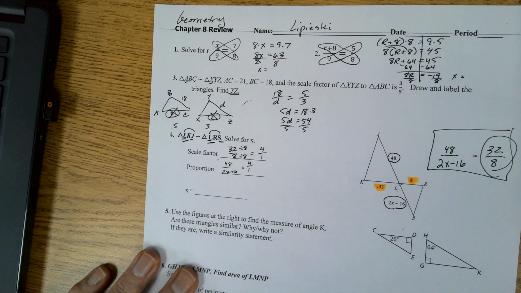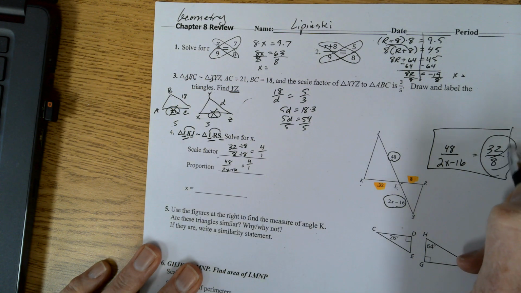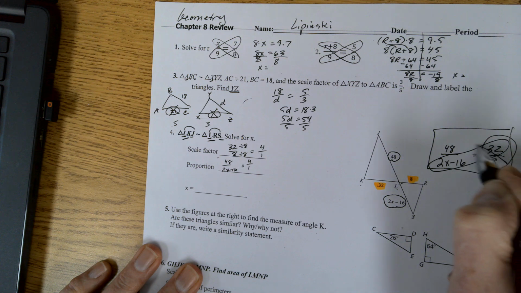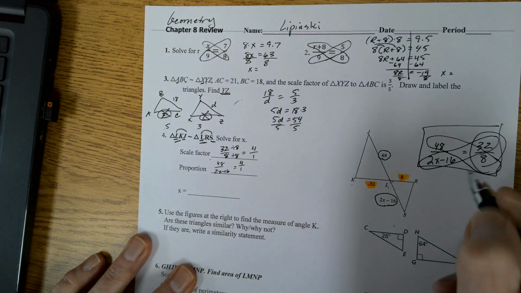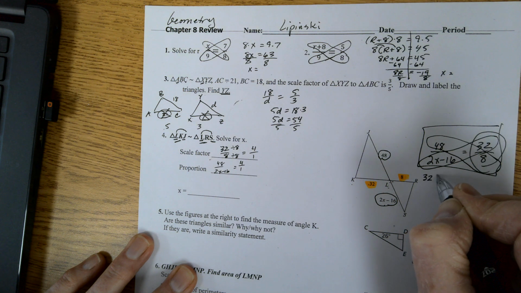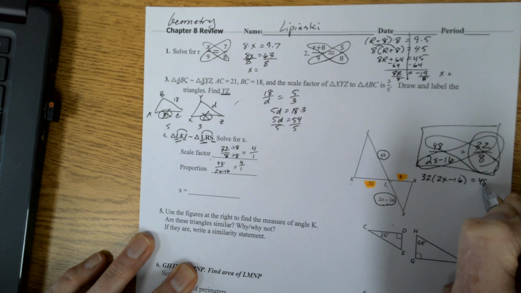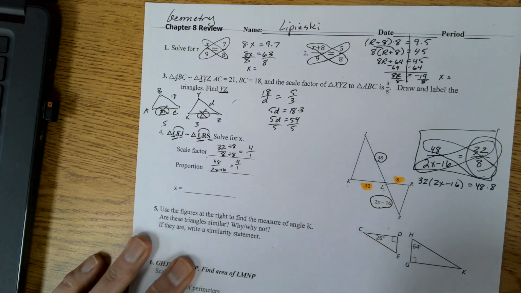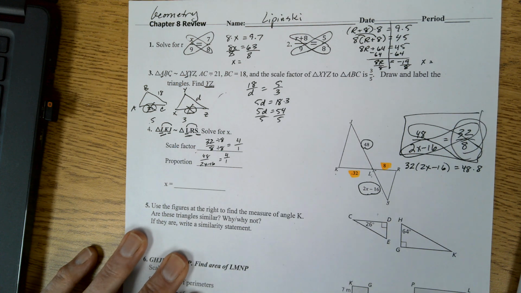You could put 4 to 1 or 32 to 8, either way. So I'm going to go top times opposite bottom, top times opposite bottom, right? So I'm going to write the 32 first, so my work is easier. I did not reduce it. A lot of you guys aren't going to. If you reduce it, your numbers are a lot nicer.